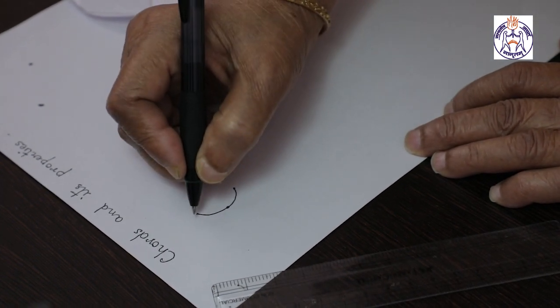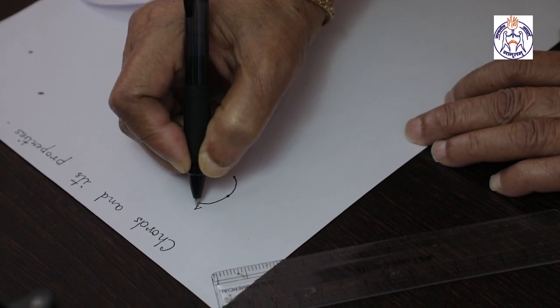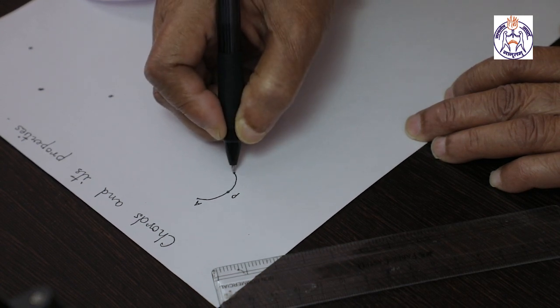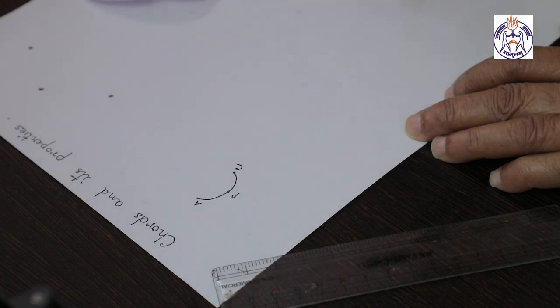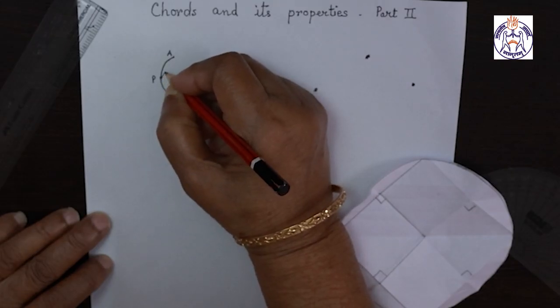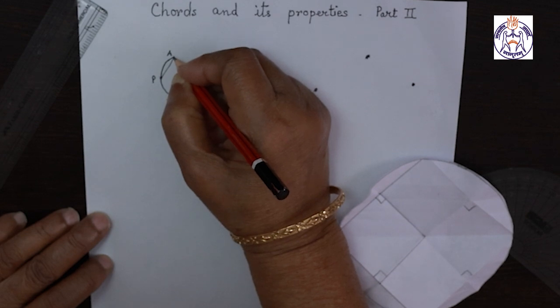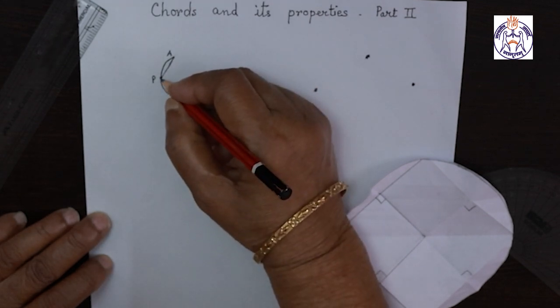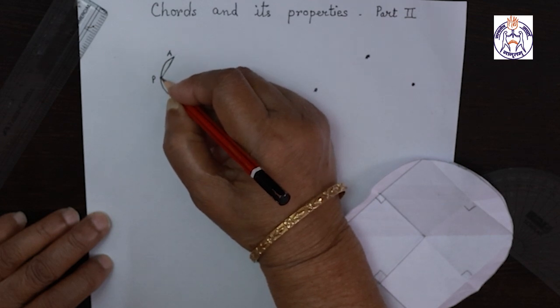Let us mark this one as A, this point as P, and this one as C. And we draw two chords, one from A to P. AP is a chord, another is P to C.